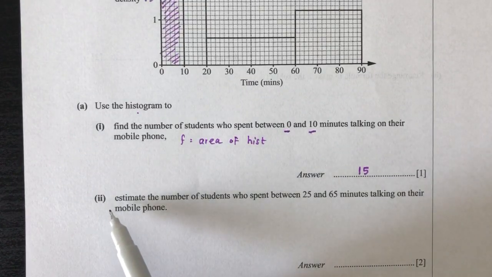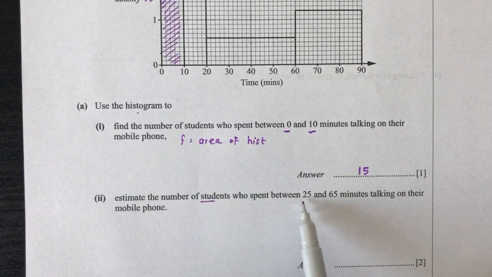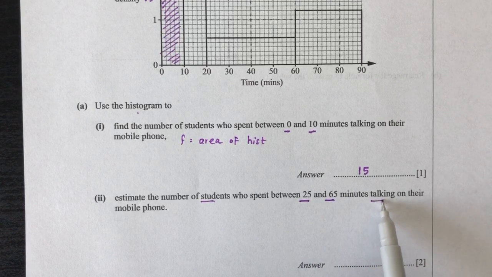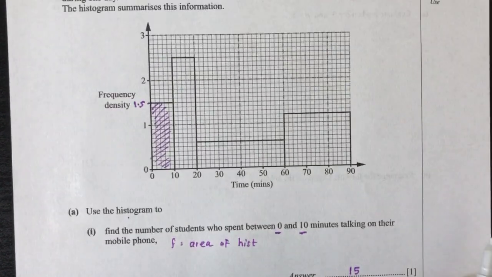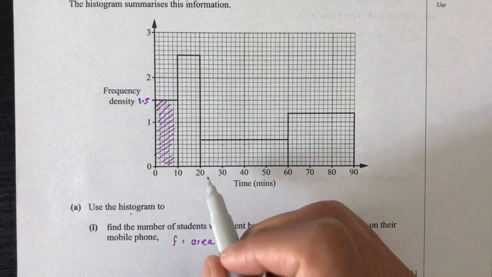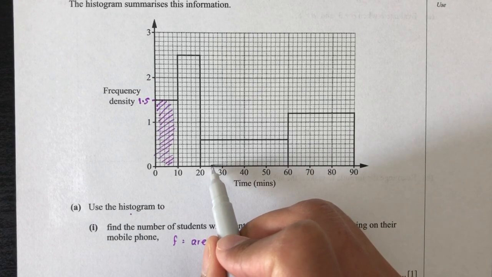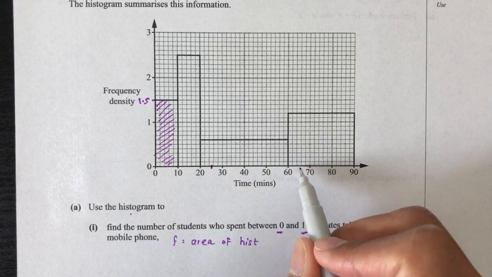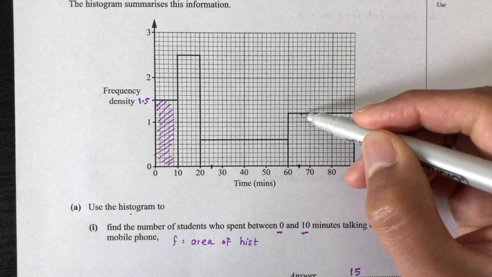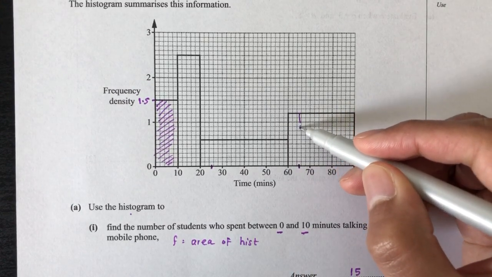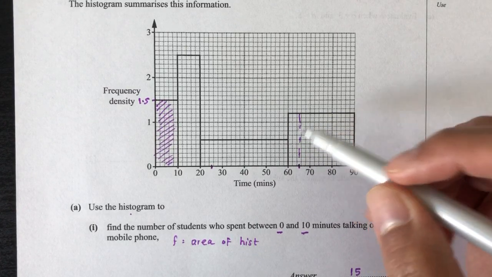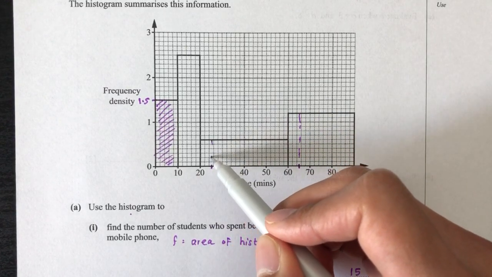Part B, estimate the number of students who spent between 25 and 65 minutes talking on their phone. So 25 is here, and 65 will be here. So we have to find the area under this, in two parts.